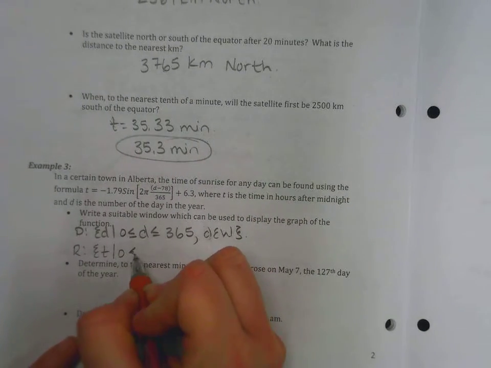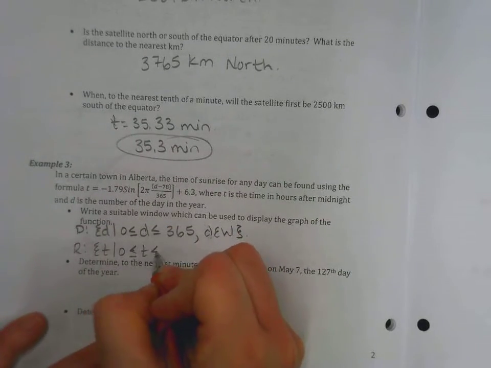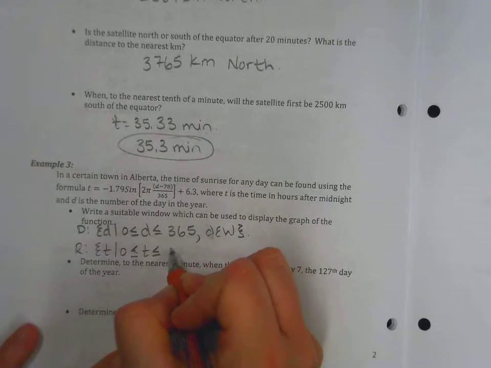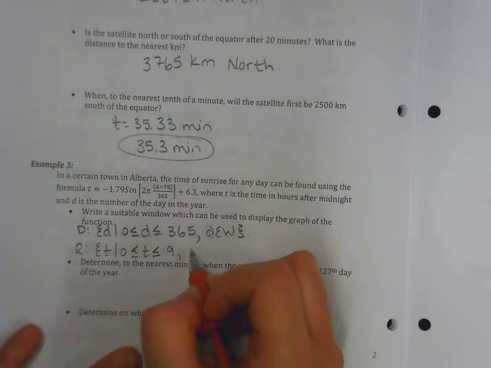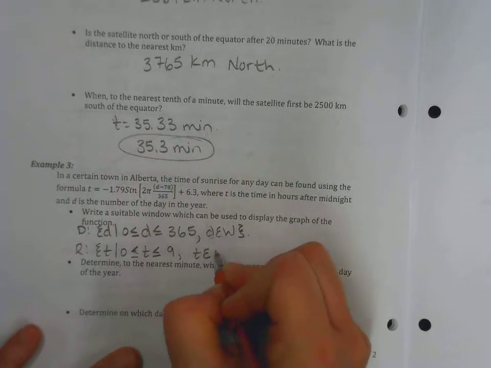So anywhere from midnight to when's the latest sunrise that we get in Alberta, I would say right around 9 o'clock or 10 o'clock. So 0 to 9 would be suitable. And time in this case is going to be part of real numbers because we can have decimals and fractions, right?